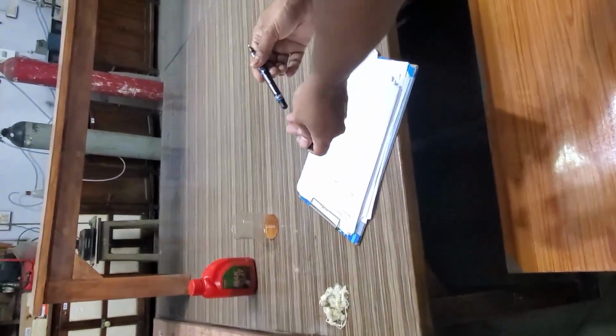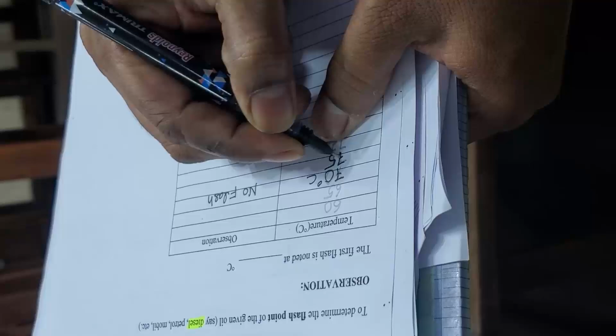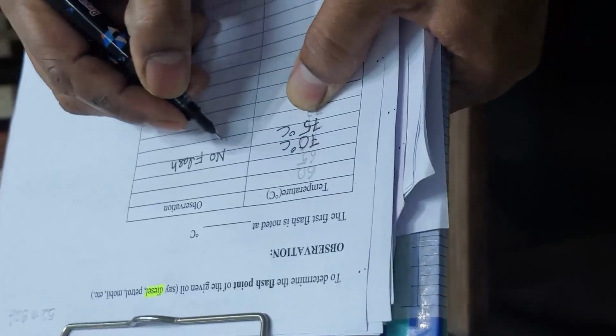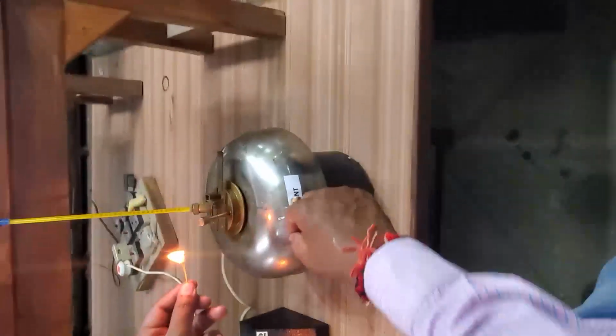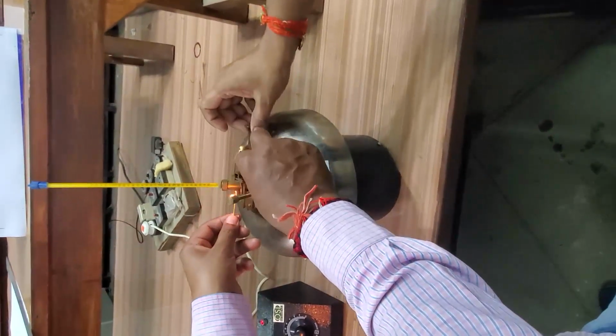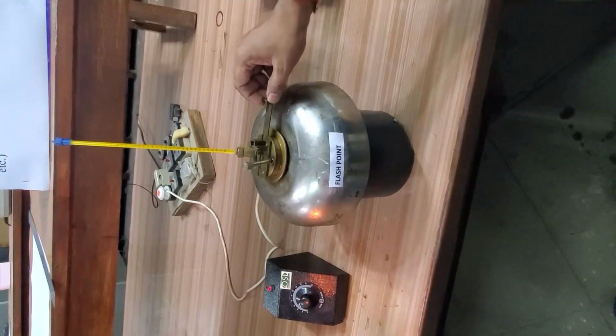No flash. The temperature is 80. Flash. So again we'll check.